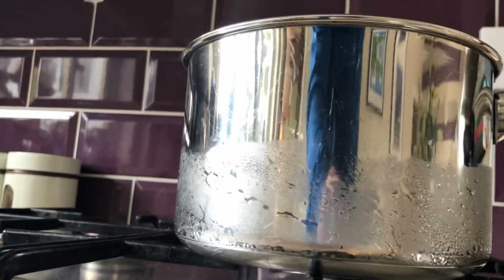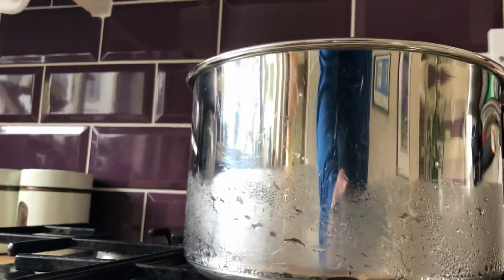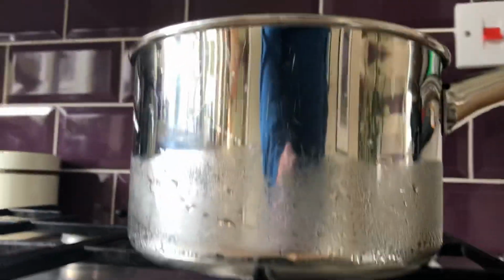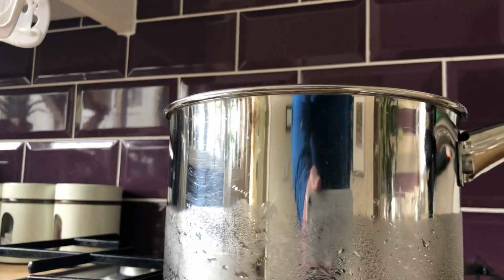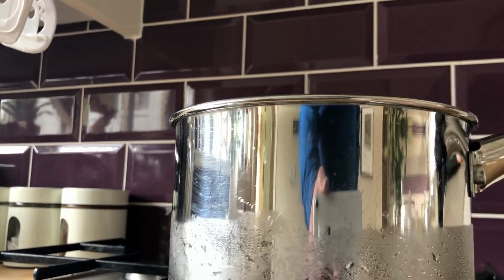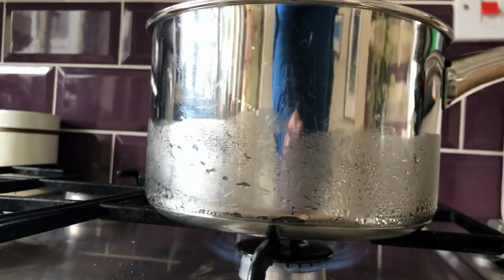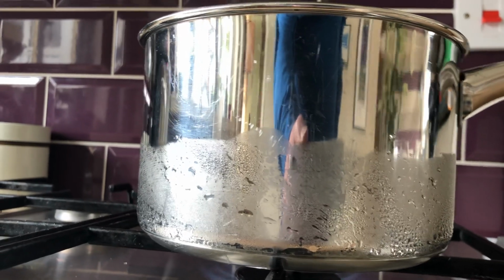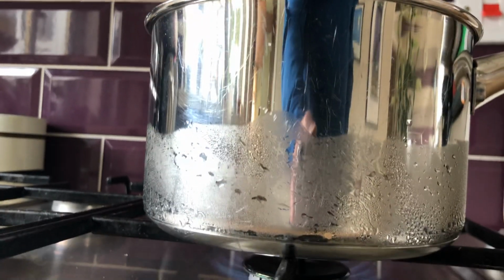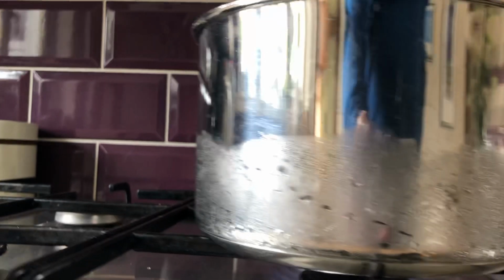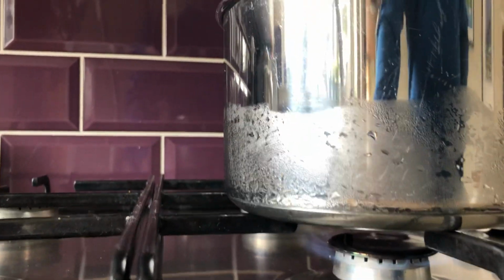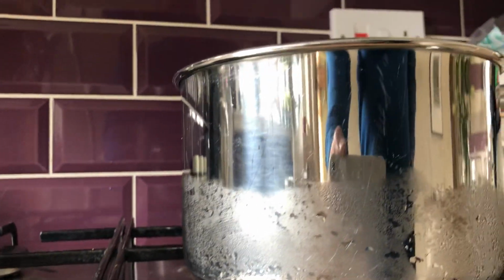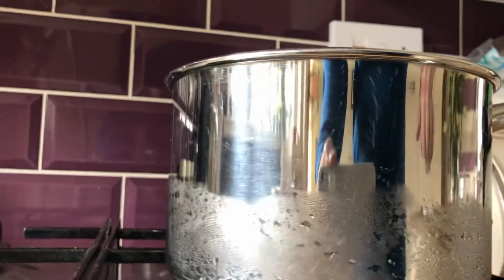So this water on the side of the pan is being produced by the flame. The water vapour in the flame is condensing on the side of the pan, becoming water, liquid. Gradually it becomes less because the pan becomes hotter. You can see it here actually very clearly, beginning to disappear because the pan is becoming hot.